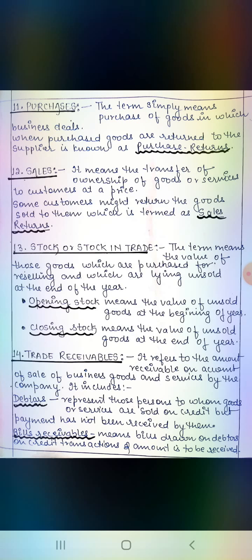So what we will do, we used to return those things. So when purchased goods are returned to the supplier due to any reason, due to the damage, due to defective, anything, when the purchased goods are returned to the supplier, it is known as purchase return.